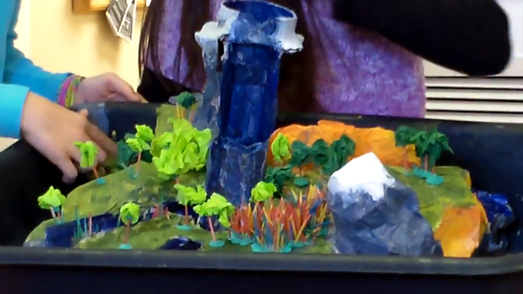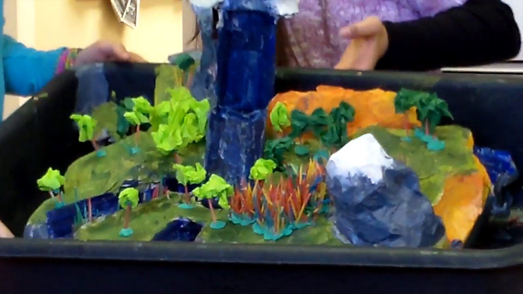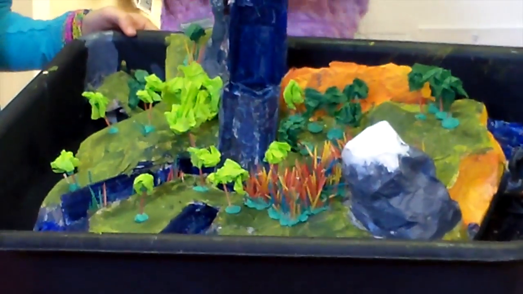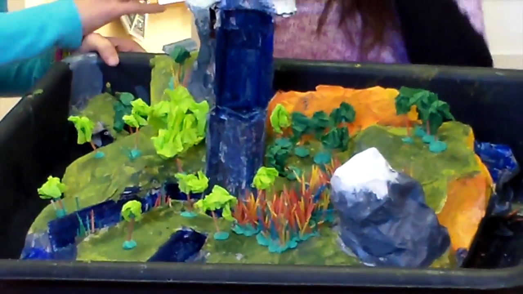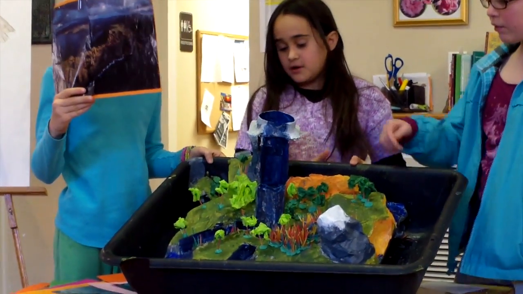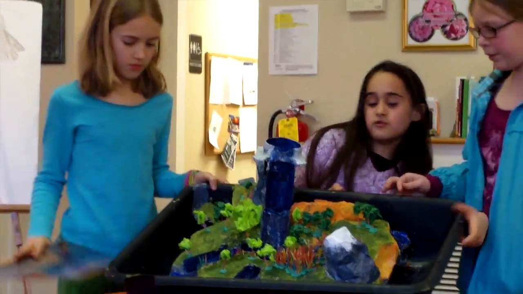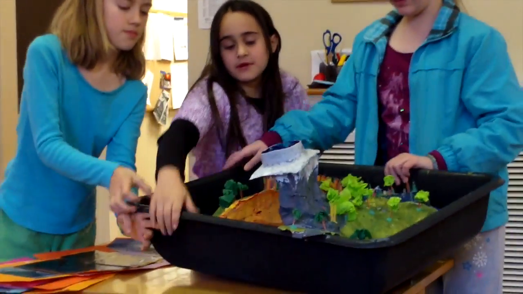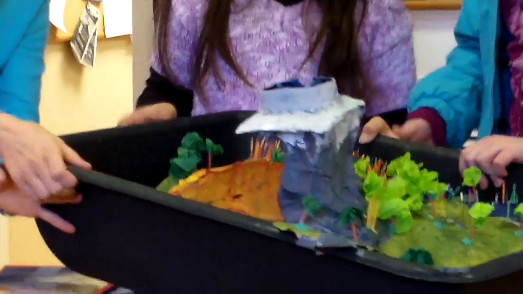And this is an isthmus. That's the isthmus, which is this. A cove. You can't really see it that well, but it's right there.